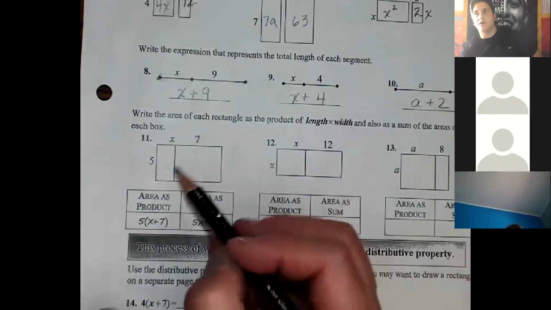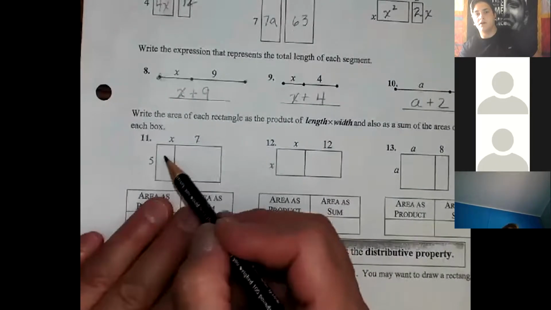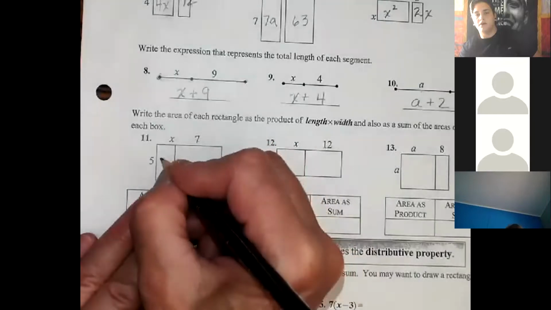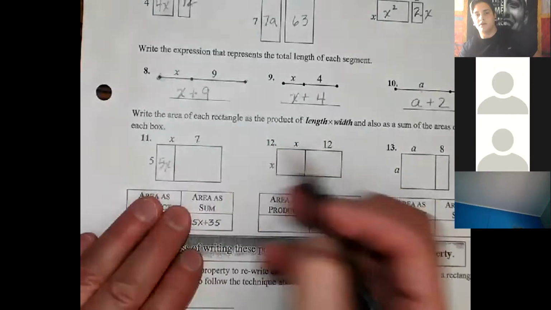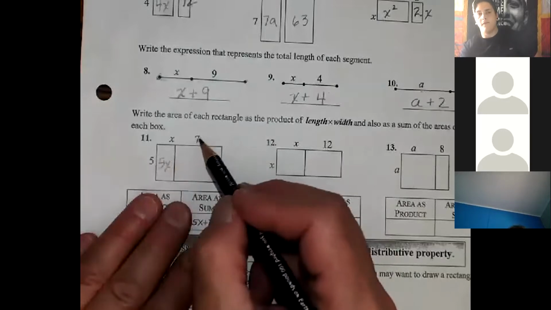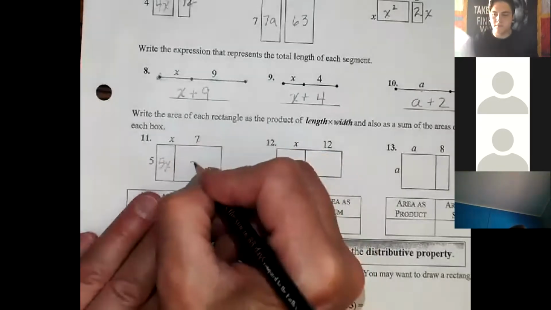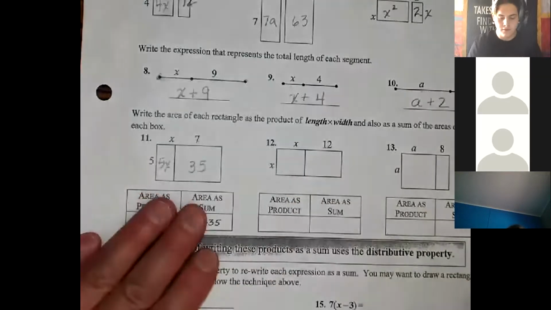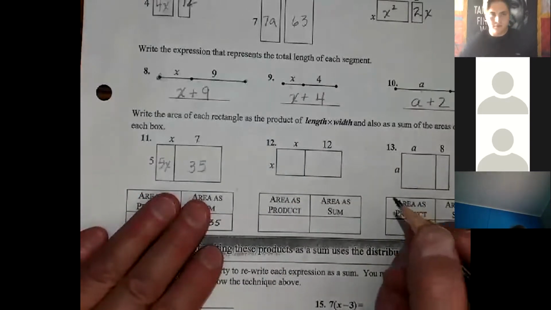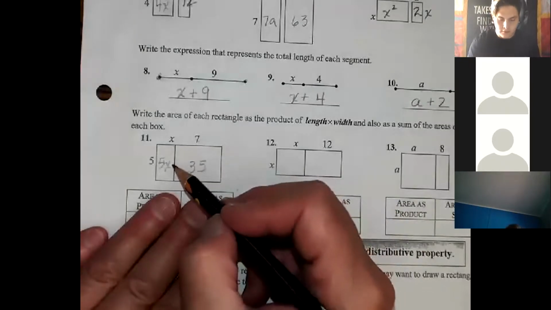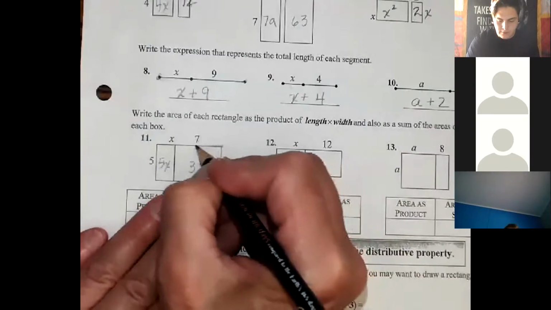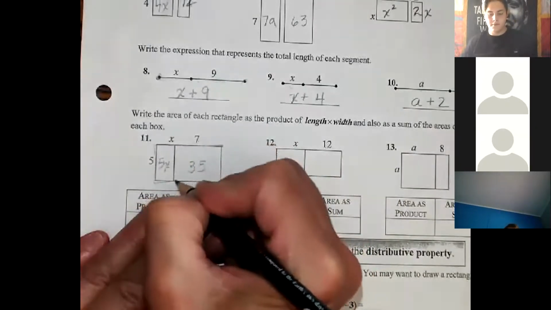So inside here, I could write that this rectangle is 5x, and this rectangle is 5 times 7, which is 35. Now if I said, okay, I don't want to know the size of the little one and then the size of the big one, I want to know the size of the whole thing all together.